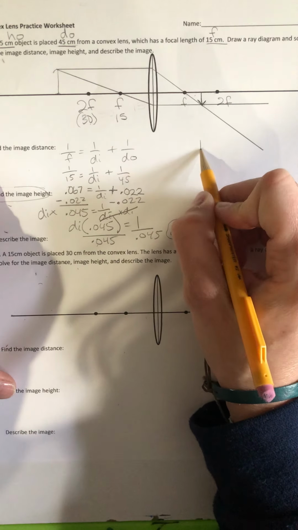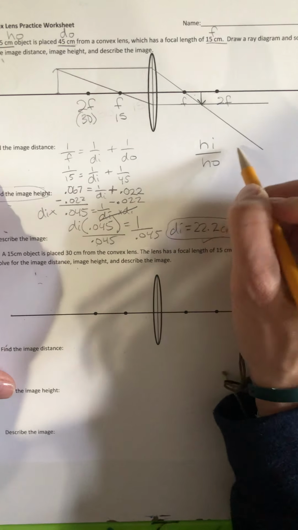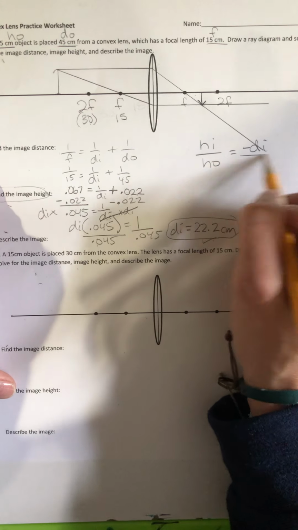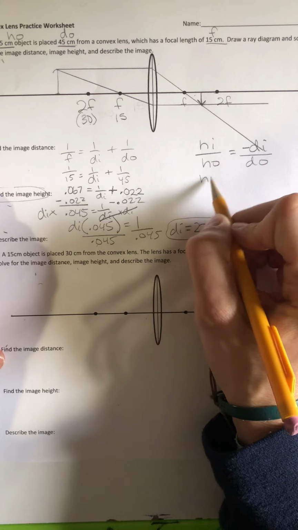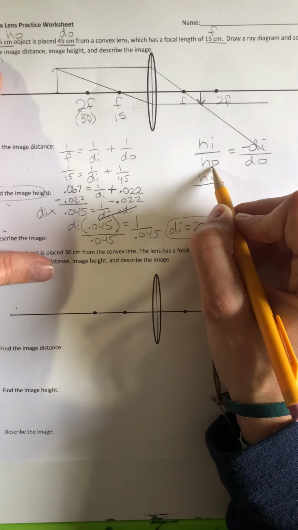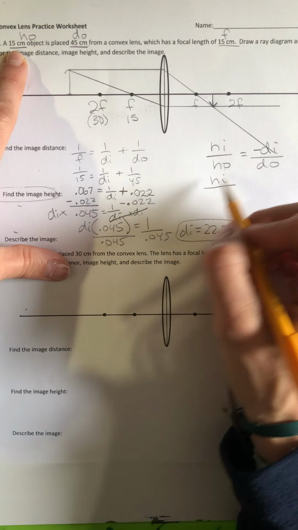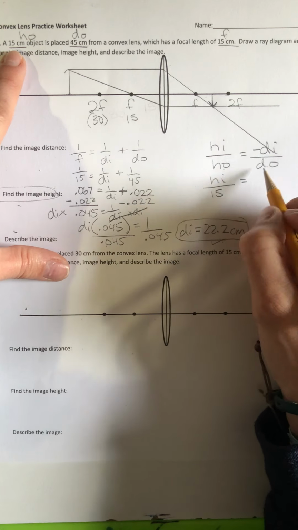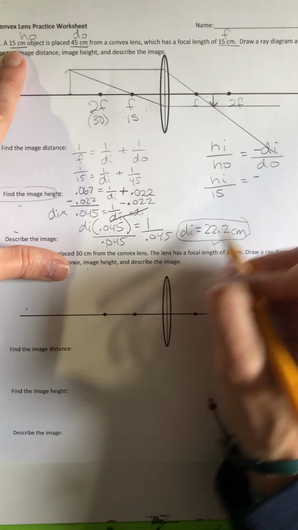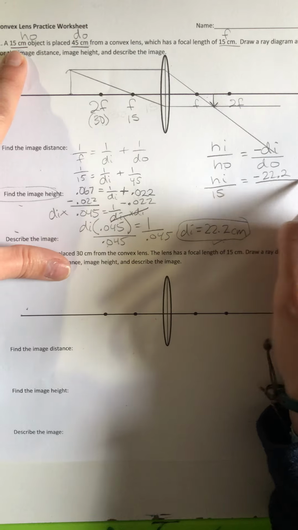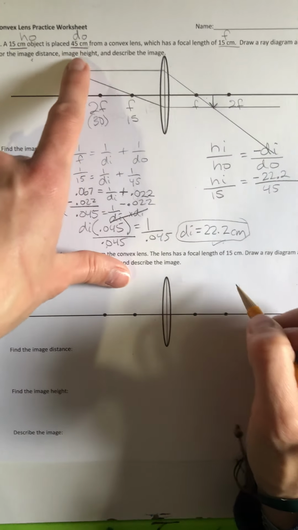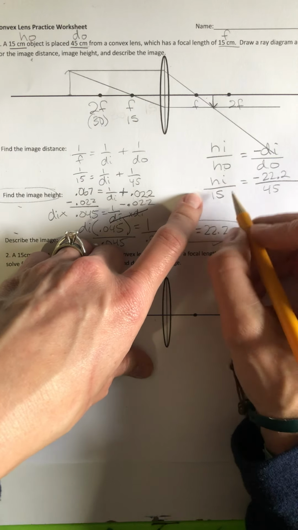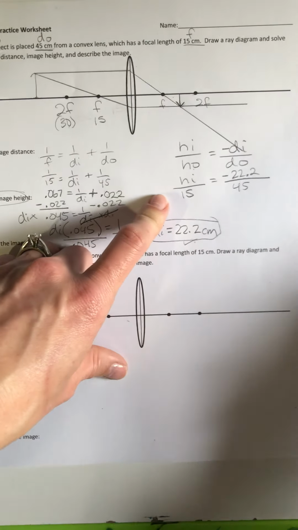So I'm gonna go over here and I'm gonna say HI over HO equals negative DI over DO. Okay, HI I don't know. What is the height of the object? It is 15 centimeters equals negative DI was 22.2 and the distance of the object was 45. Okay, so I can say that I'm gonna simplify this side.